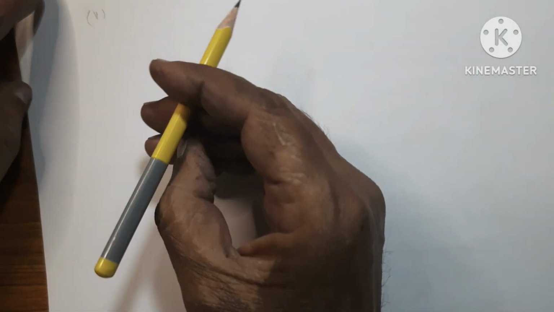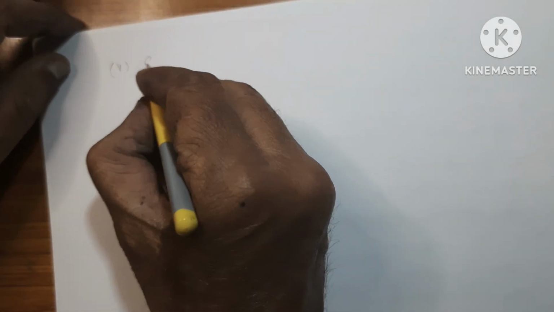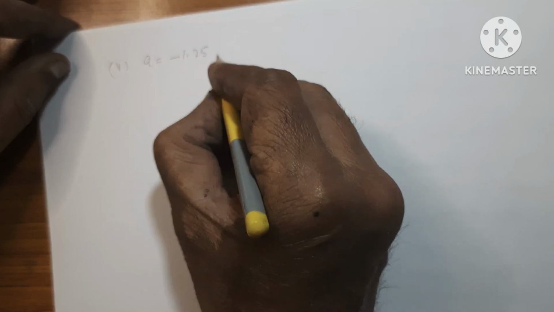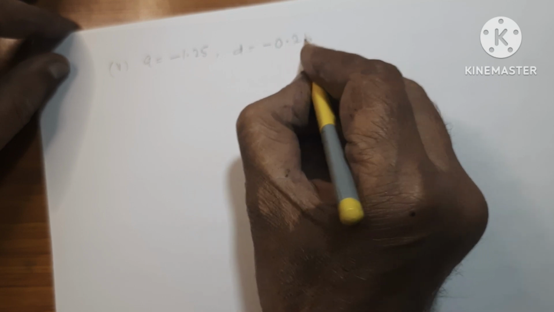Fifth part is A equals minus 1.25 and D equals minus 0.25.